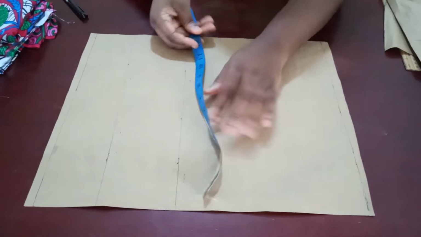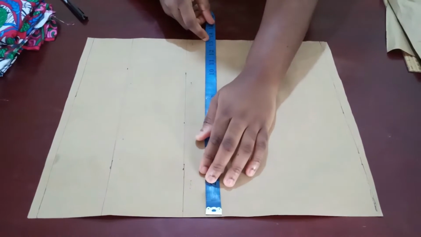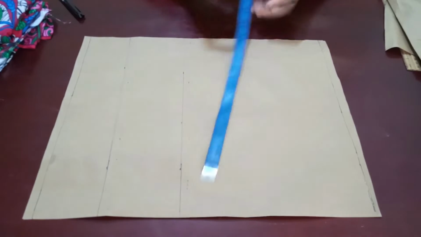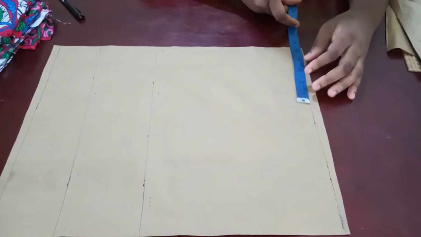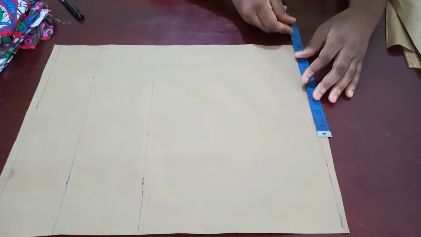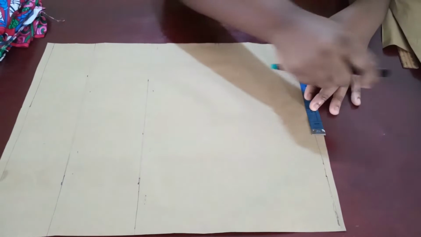So guys, now the width I also have here is just my bust measurement divided by 4 plus almost 4 inches. So that's what I have here. I'm going to go ahead now and insert my shoulder measurement. The shoulder I'm working with here is going to be 16 divided by 2, which is 8. I'm going to mark that here.